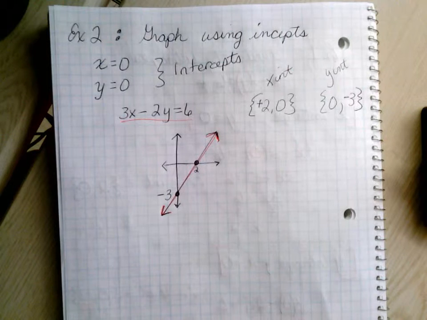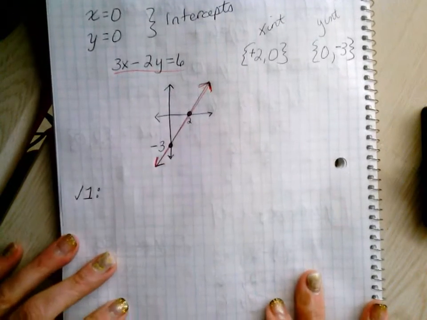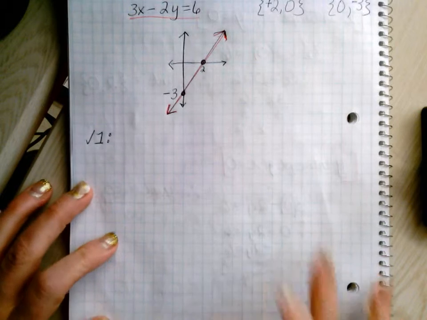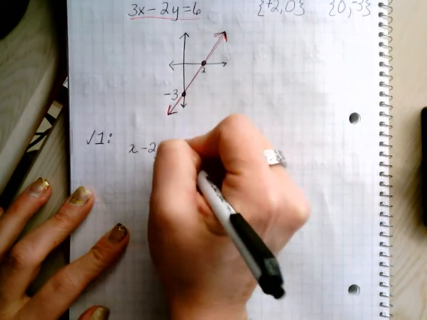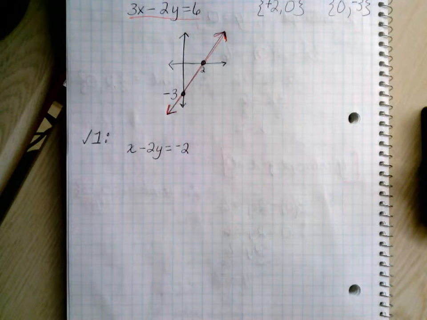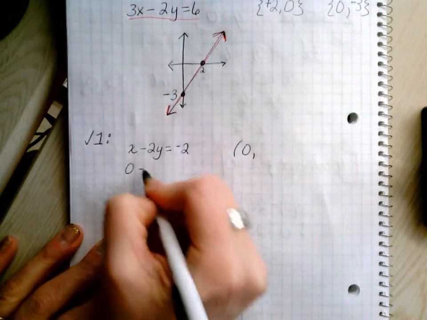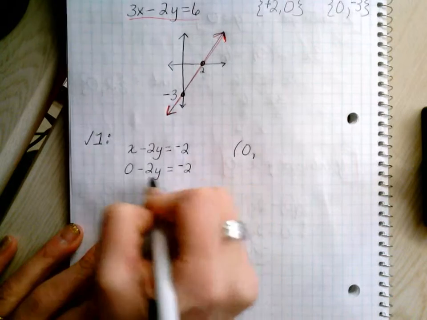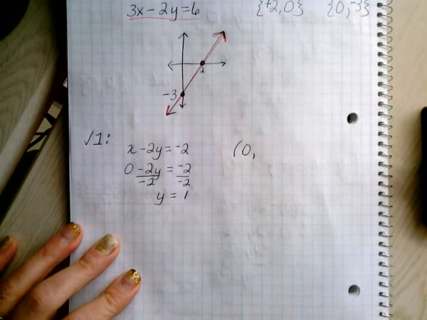Let's do checkpoint 1. Okay? Checkpoint 1, the more you practice this, the easier it's going to get. And I highly recommend you do it the way I'm showing you. x minus 2y is negative 2. Okay, checkpoint 1 says find the intercepts and graph it. Everybody's copying their notes, right? Find the intercepts and graph it. So if I make x 0, then I end up with 0 minus 2y is negative 2. Divide by negative 2, y equals 1. Would you agree with me?